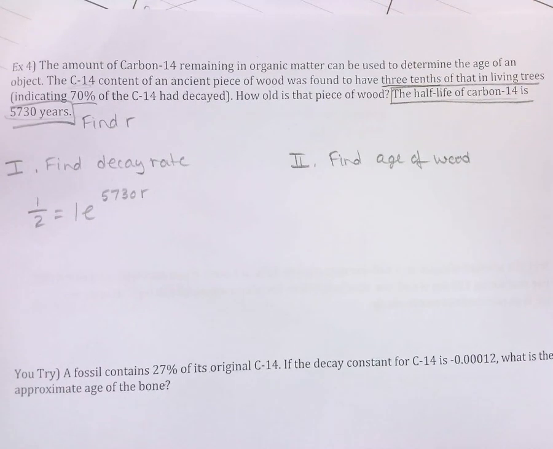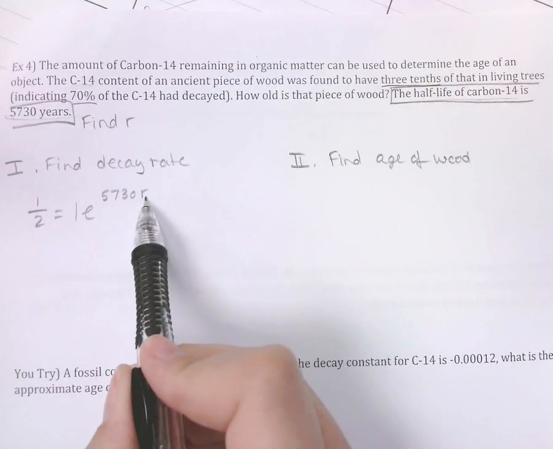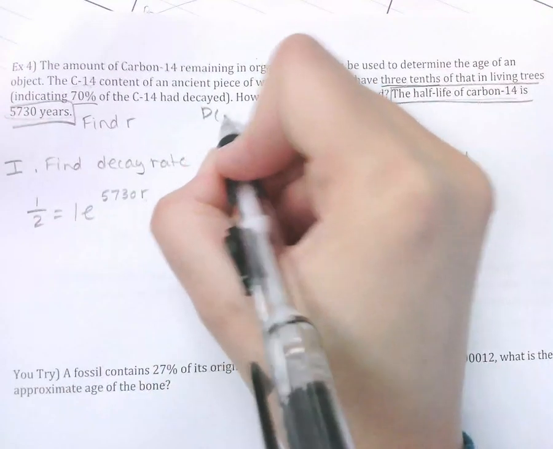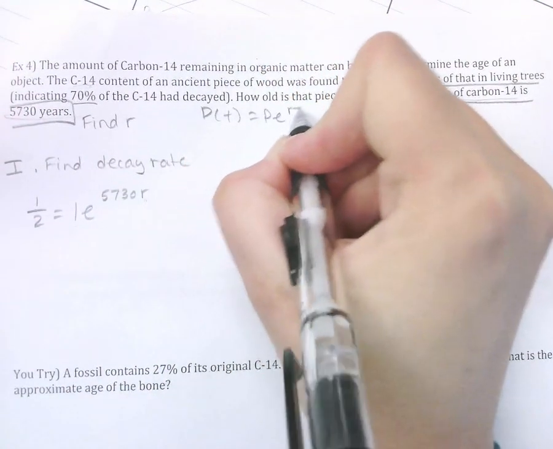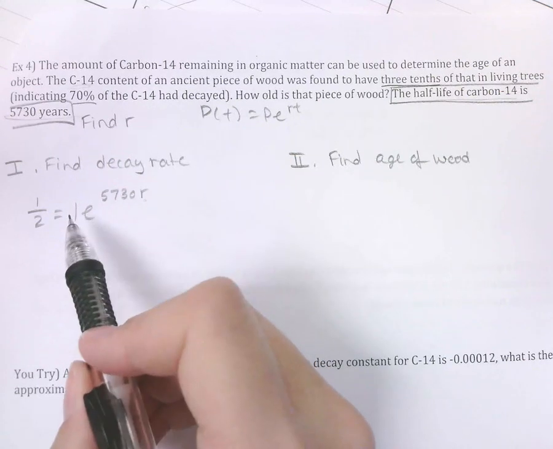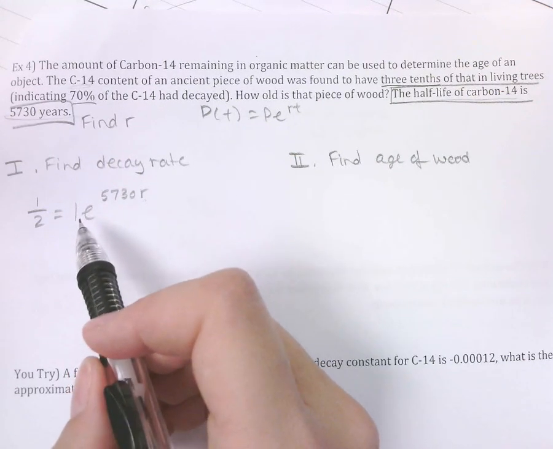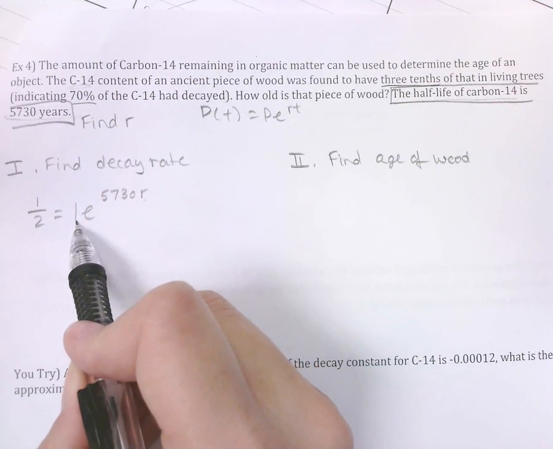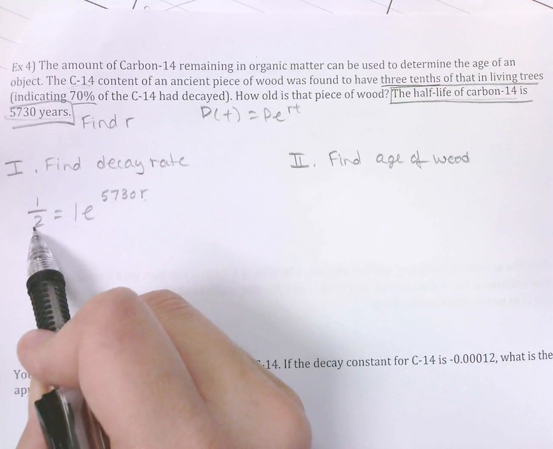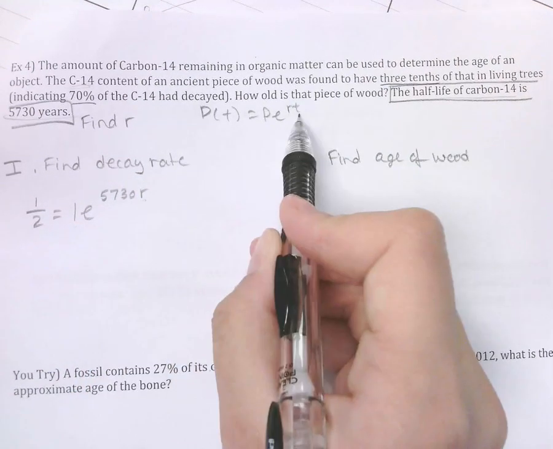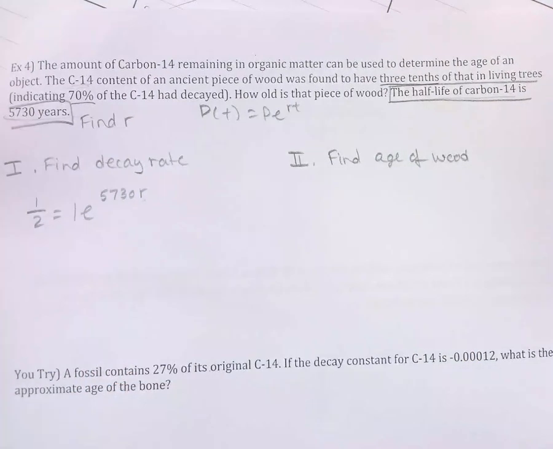And so we're going to use that to solve for R. P, which is our principal, so we're using this formula to just specify here. P, our principal, or our original amount, is 1, or 100%, aka the living tree. It will be half of its life in 5,730 years, so we're plugging that into years, and we're solving for R.